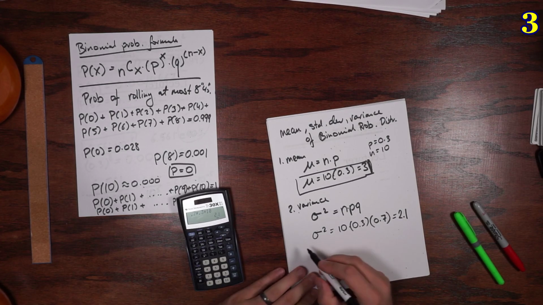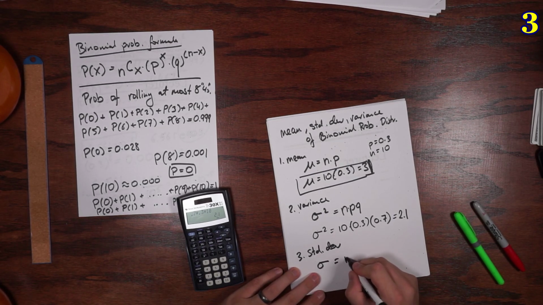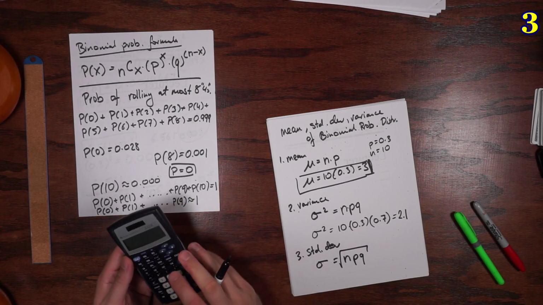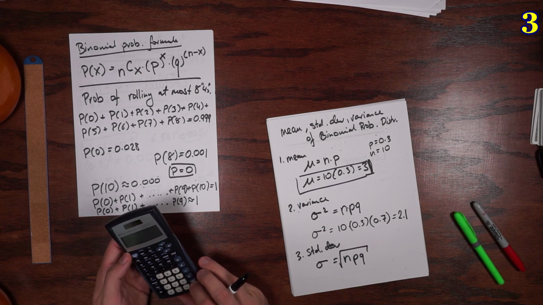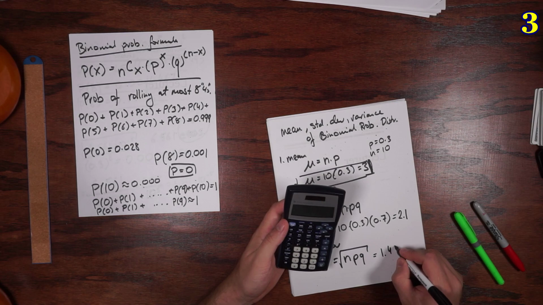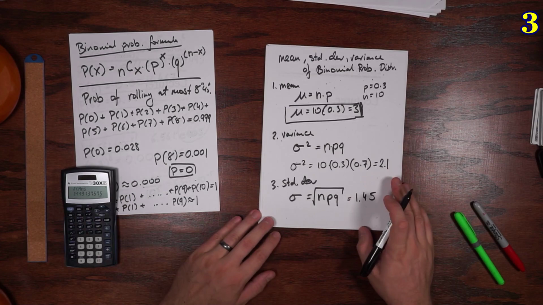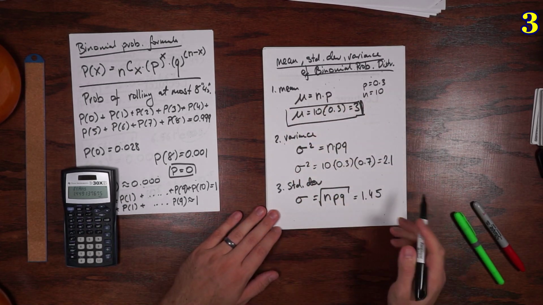So that's our variance. And then our standard deviation equals square root of variance, square root of npq. And that came out to be 1.45. That's the difficulty of calculating the mean and standard deviation of a binomial probability distribution.